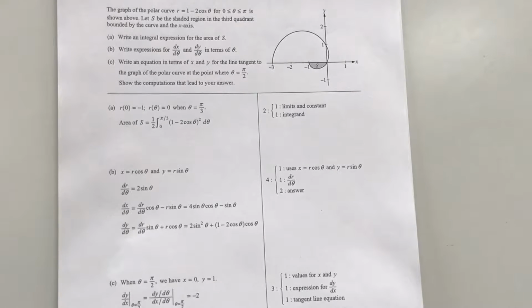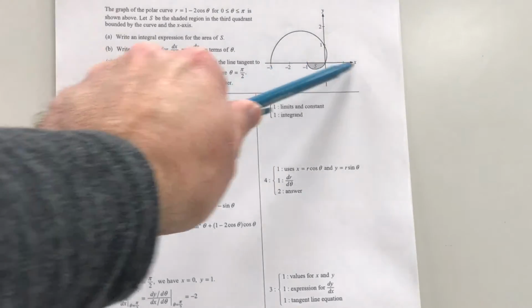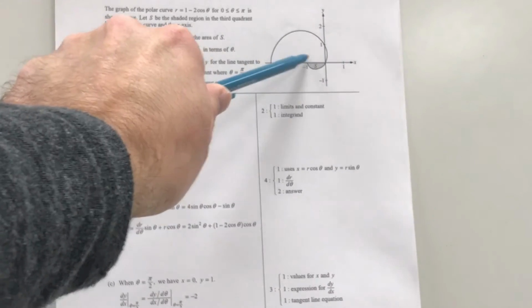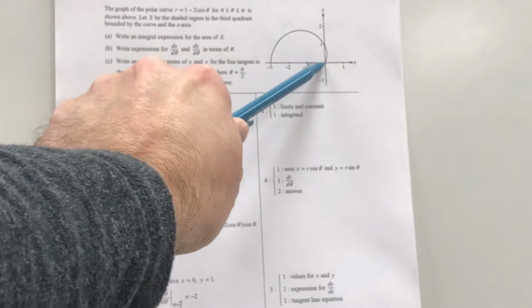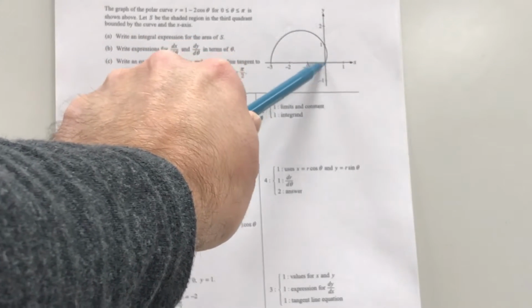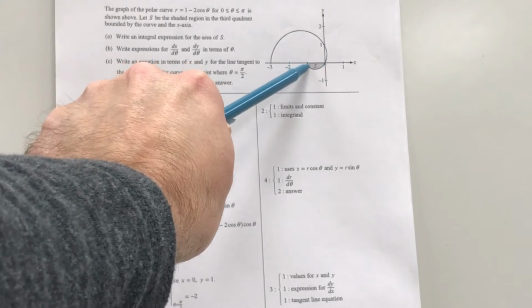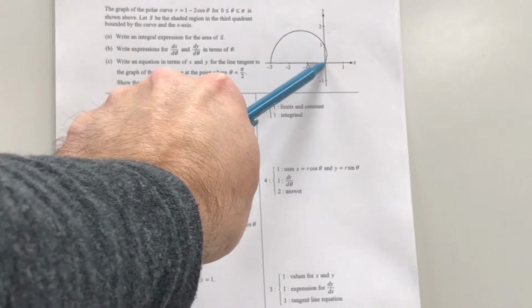We have to figure out, you'll notice this curve doesn't start over here. It starts at -1 and then kind of curls around until the r ends up being 0, right there at the pole. We have to figure out that end time where we're at the pole. Clearly, this is from the beginning of the curve all the way until this curve hits the pole.